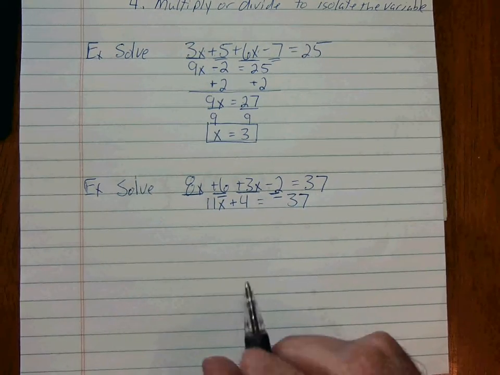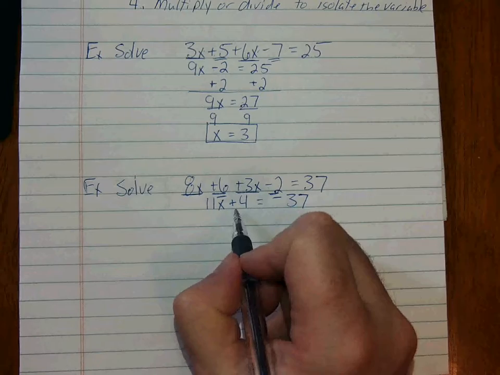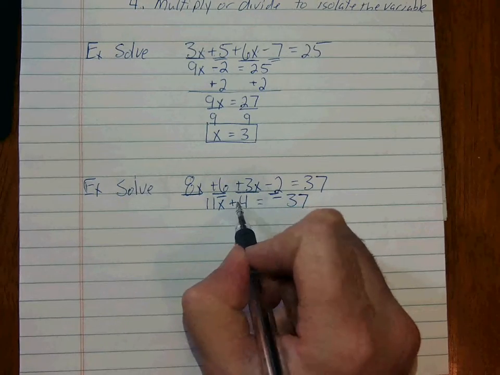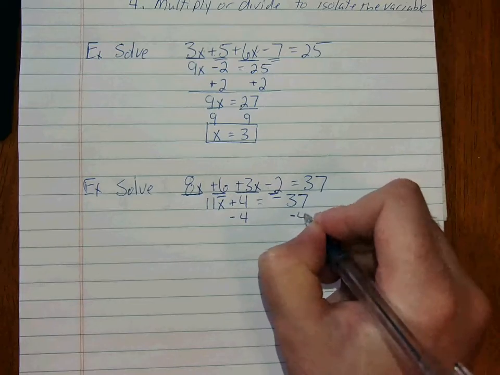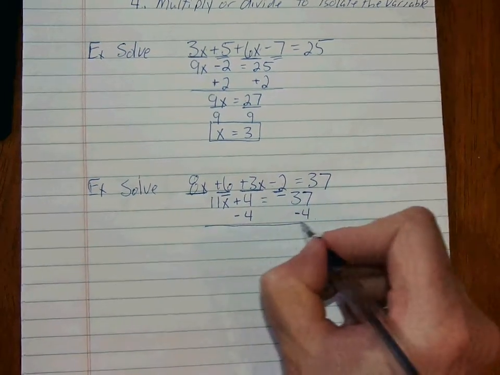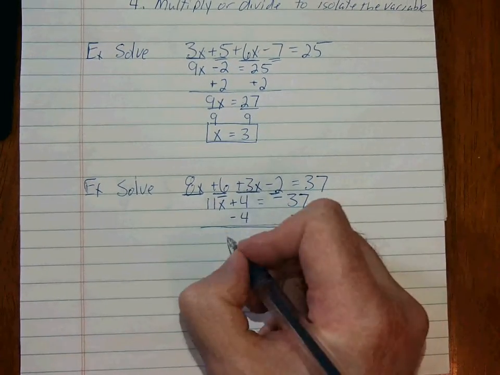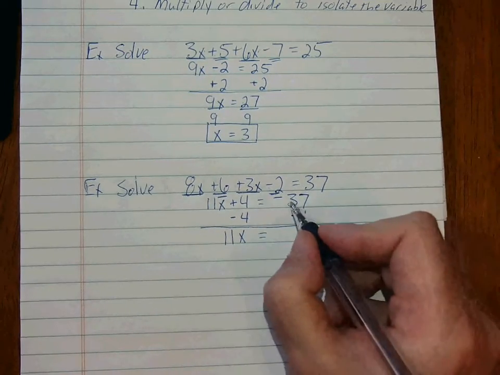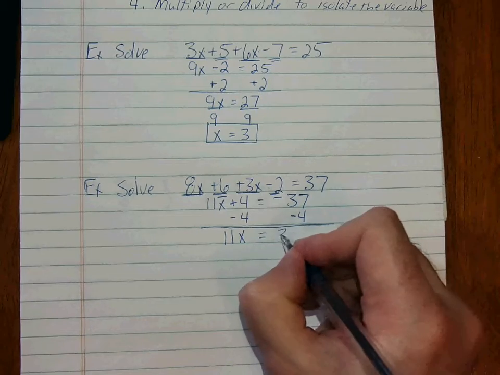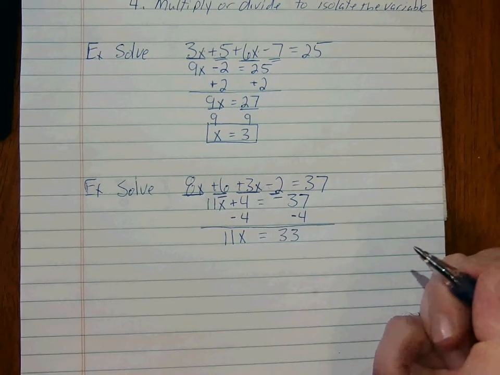You're going to go to your next step, which is either to add or subtract. So here we have an addition. So what you want to do is you want to subtract. So that's going to get rid of that. Here you're going to have 37 minus 4, which would be 33.